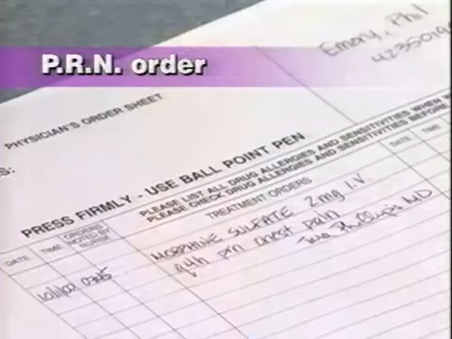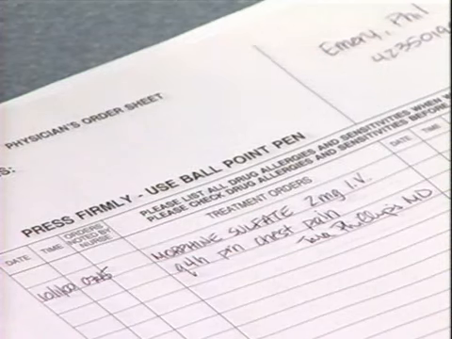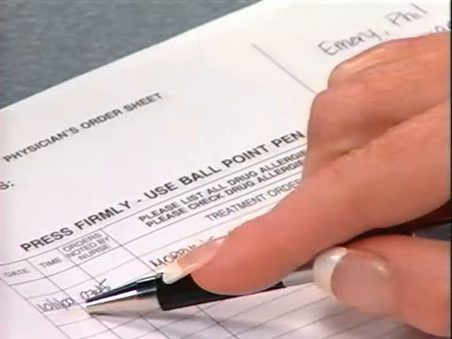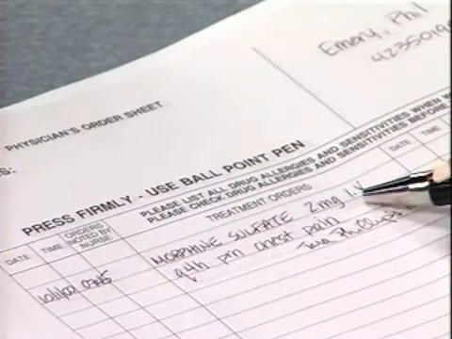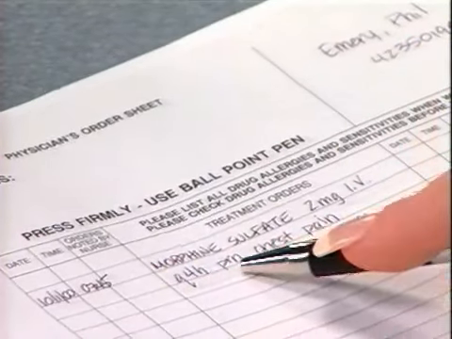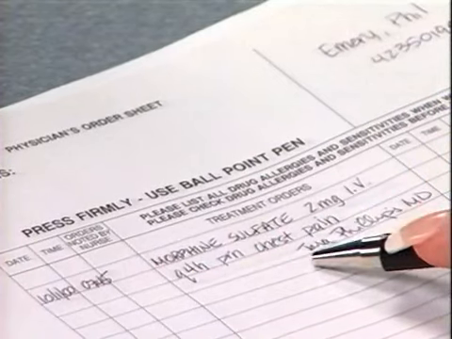The term PRN comes from a Latin phrase that means as the occasion arises. Thus, a PRN order allows you to give a medication when the patient needs it. Sometimes a PRN order specifies a reason for giving the drug. For example, this order is for 2 milligrams of morphine sulfate every 4 hours by the IV route as needed, but only for chest pain, not other kinds of pain.